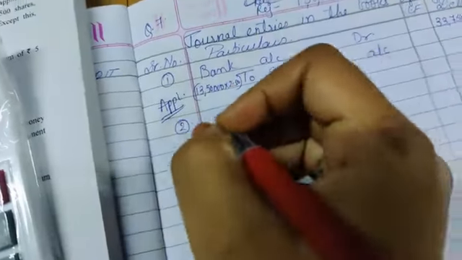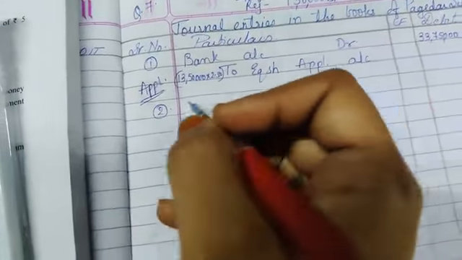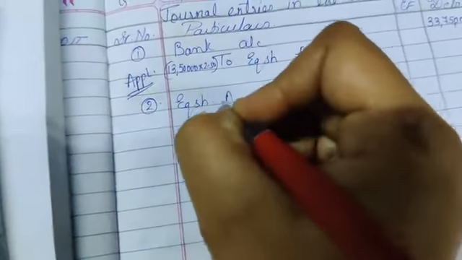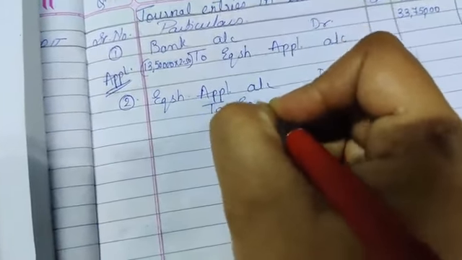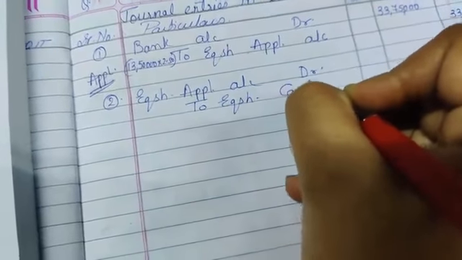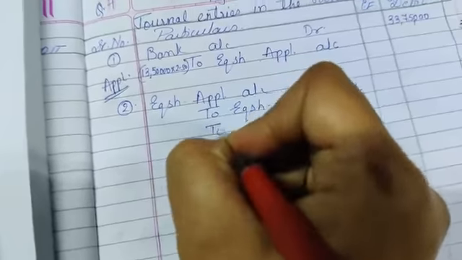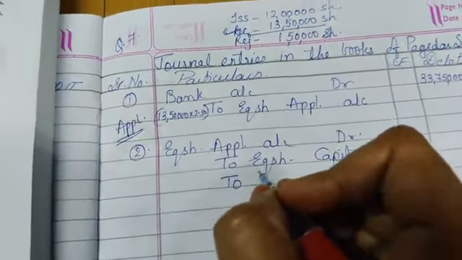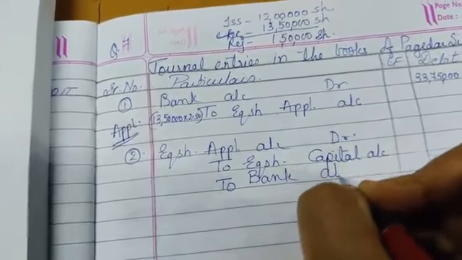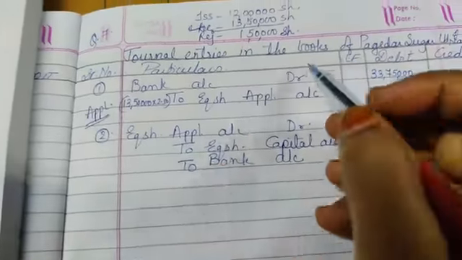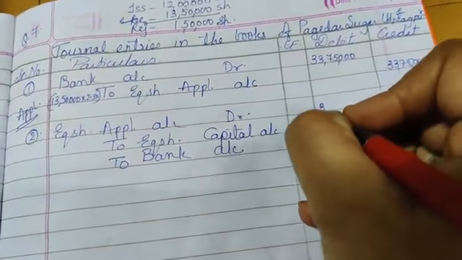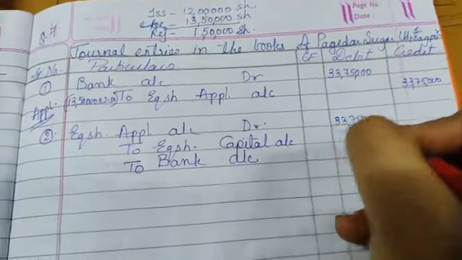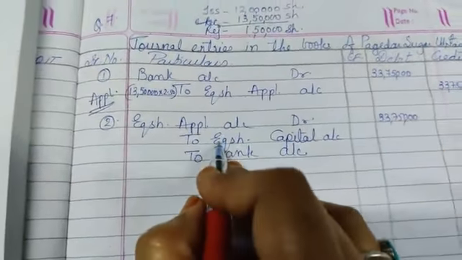we will give the next entry for this second. Now equity share application account will be debited, so equity share application account debited to equity share capital account, plus, see, there is rejected shares, so here you will add that to bank account. Do not forget when there is rejected shares. Now application to application, write down the same amount, so 33 lakh 75,000 we will write down same here. Now next, see, capital and bank.